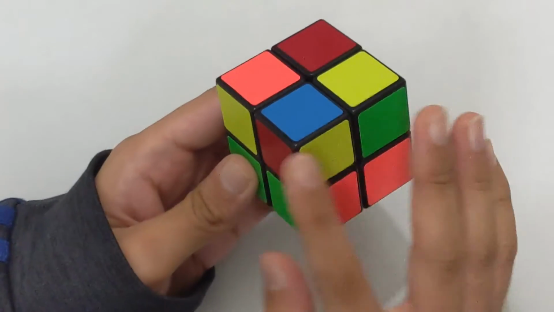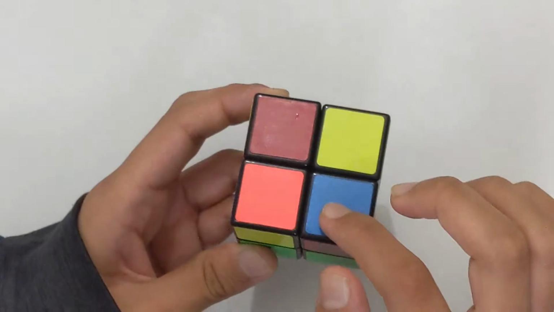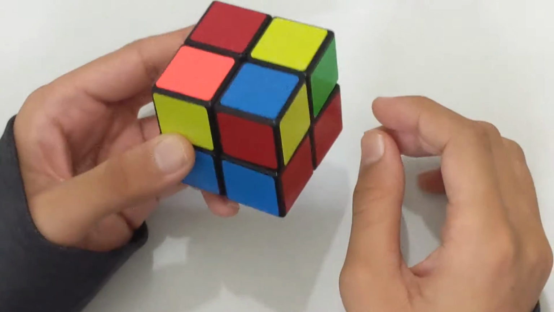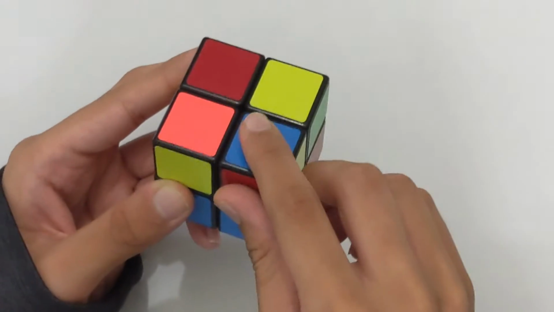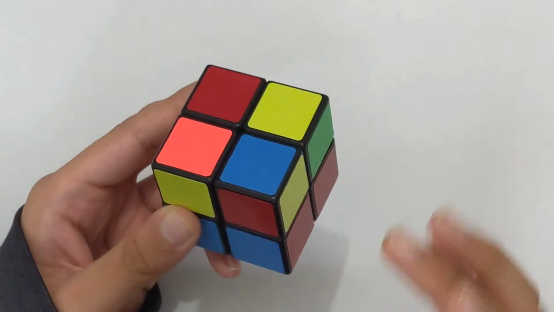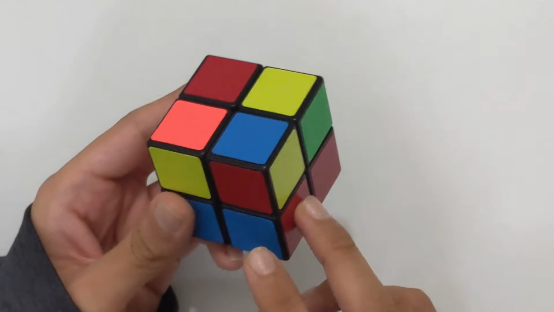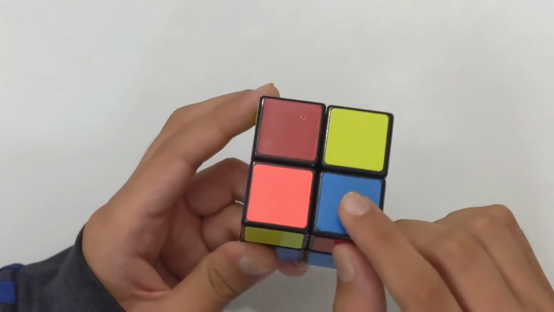So again, you just ignore the opposite color, yellow, and this has blue and red on it. So you bring it to the blue-red area right here, and you won't get a block, but it's in the right spot. We have to orient it later, but this is what you want right now, because this piece has red and blue, and this one also has red and blue. So this is what you want.